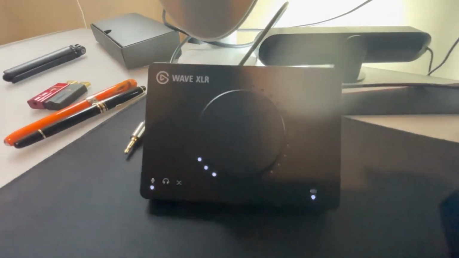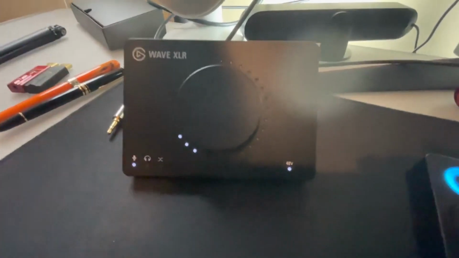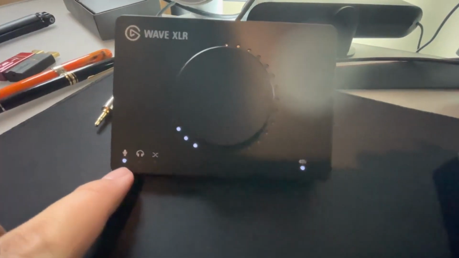I really want to show y'all something else real quick. We're going to take a look at the actual Wave XLR piece. So we're going to turn you around here. All right. And this is it. Okay. Pretty simple piece. You've got your 3 little icons here.